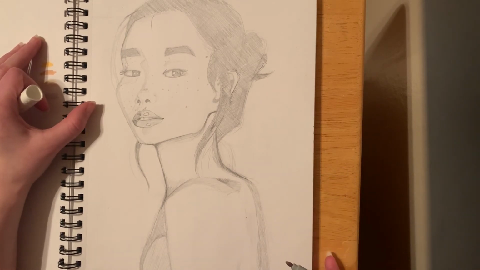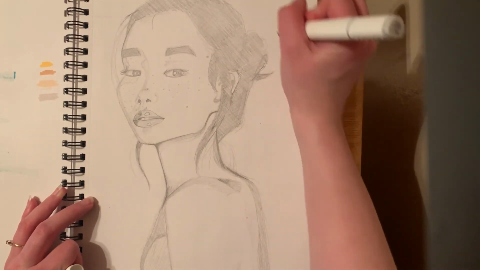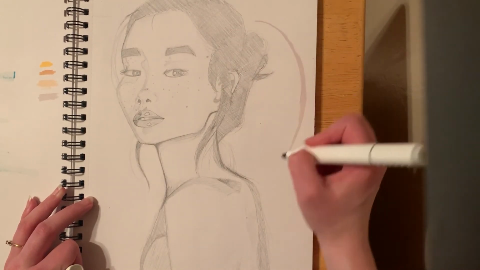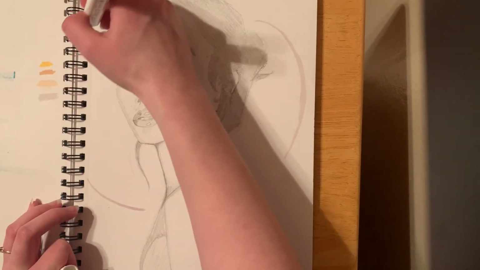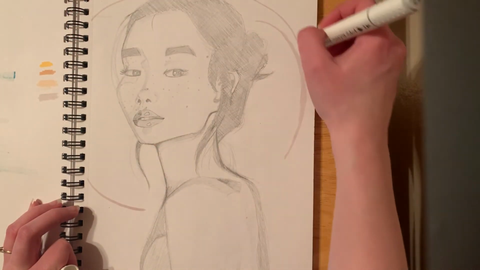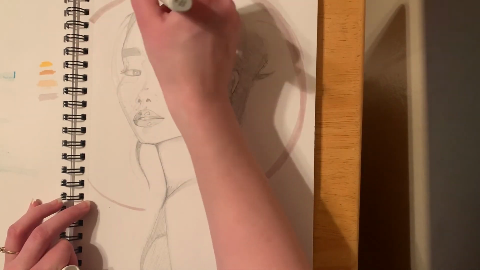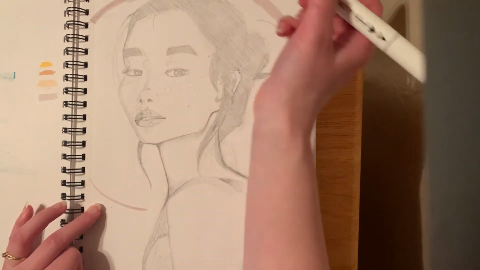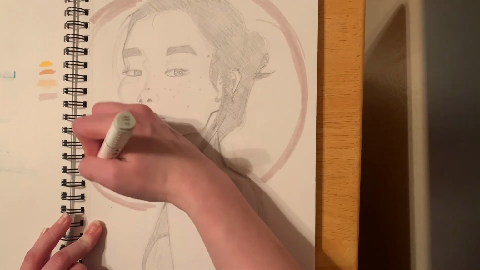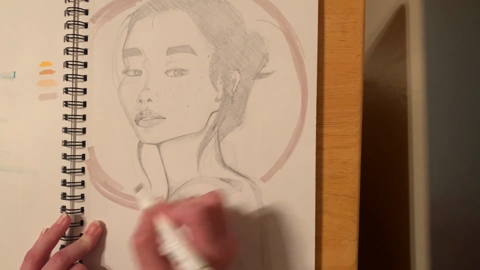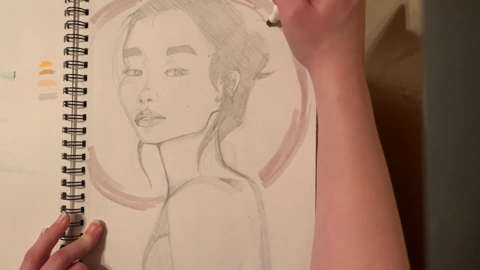But they had these alcohol markers for relatively cheap, and I ended up getting them for a solstice gift. But they are just pretty basic alcohol markers. They're not comparable to Copics or anything, and I'm not planning on making an alcohol marker comparison video. I don't have any intentions of doing that. But I like them because they don't tear up my sketchbook.